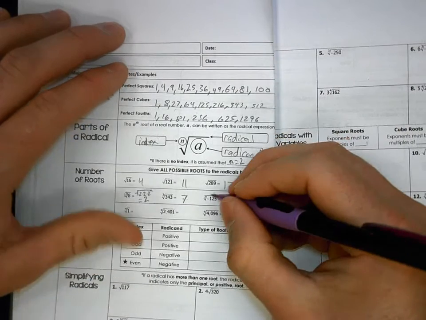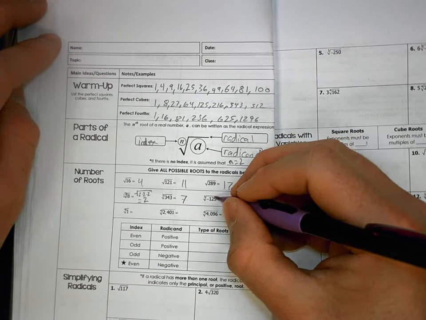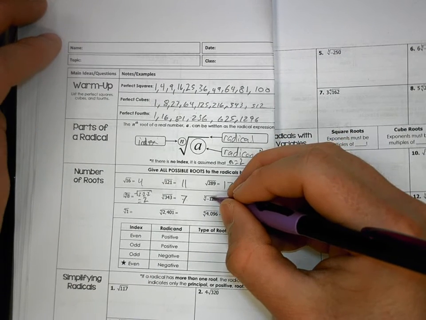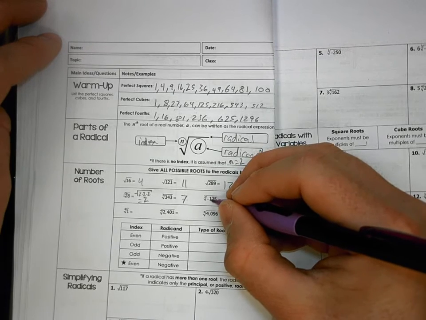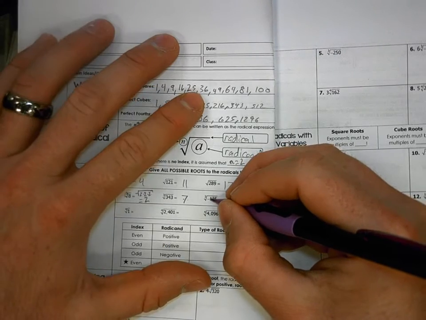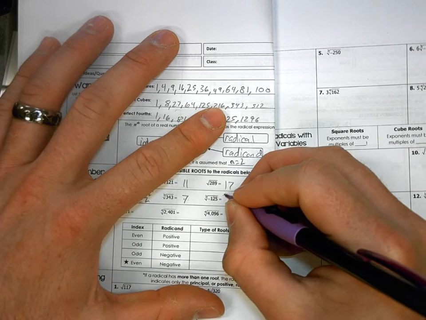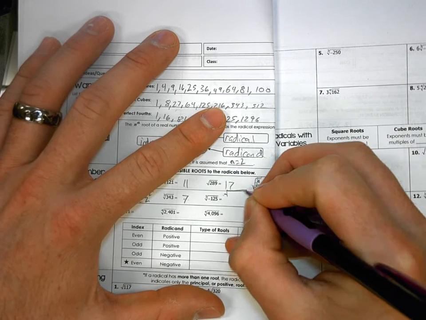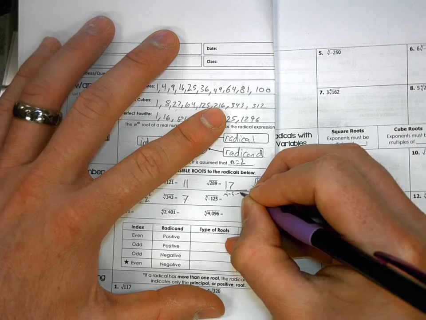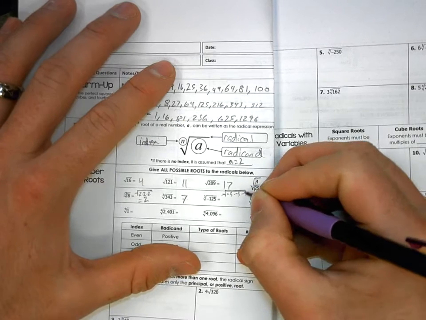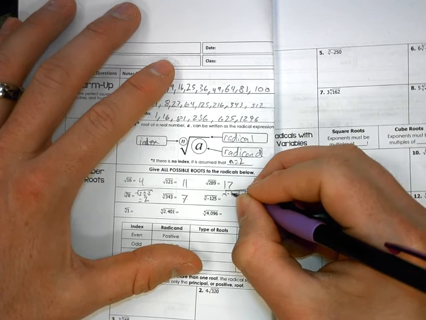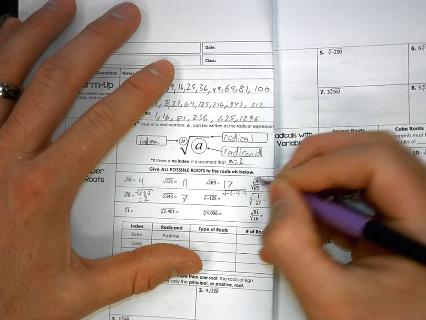Now we have a negative within the radical. So we can assume that that is going to be a negative within the radical sign. Cubed root of 125 is 5. If I write this out though, negative 5 times negative 5 times negative 5, all negative 5s multiplied together, I would get negative 125.